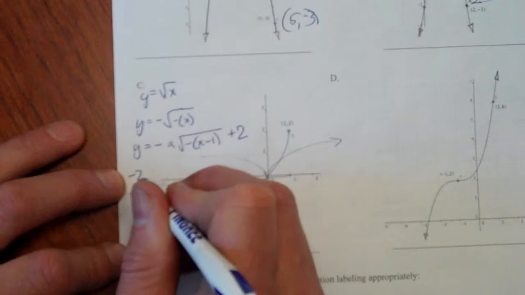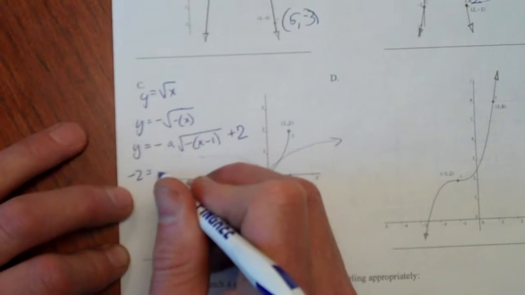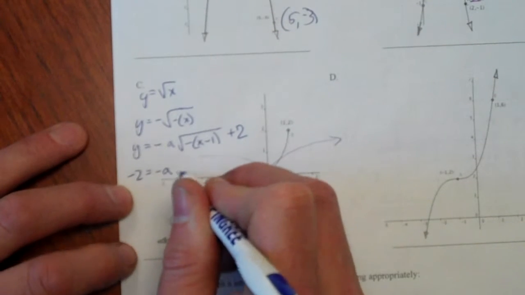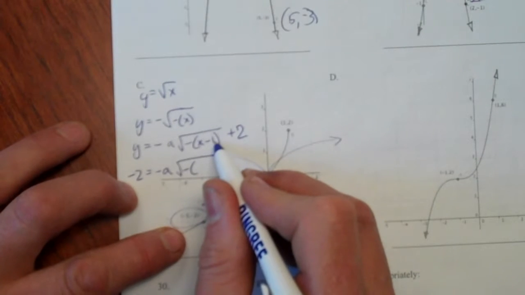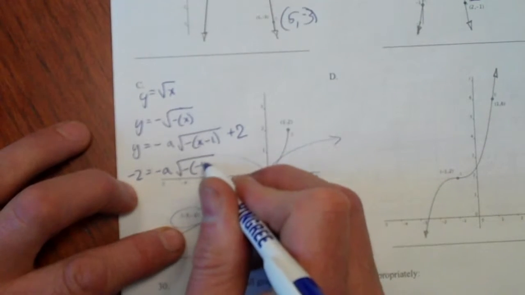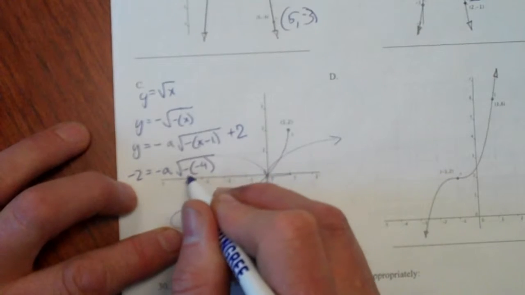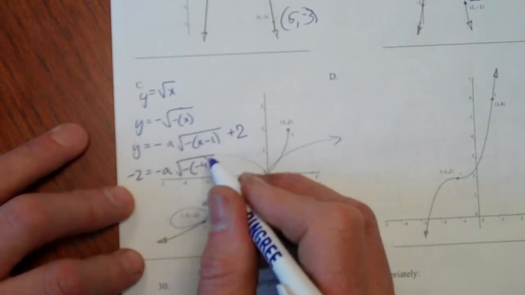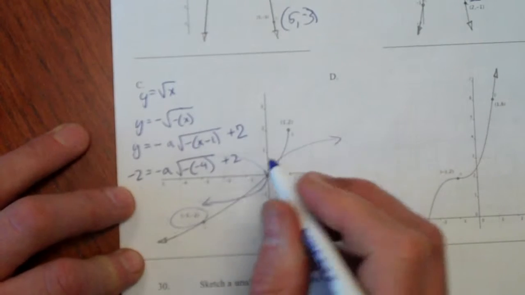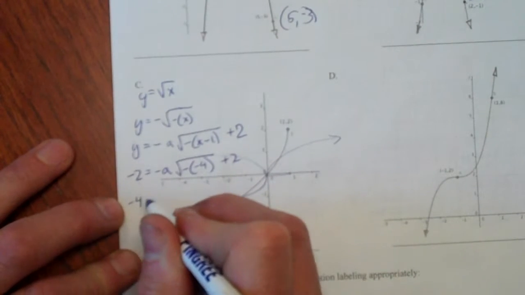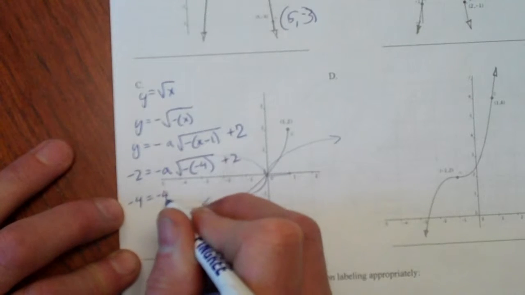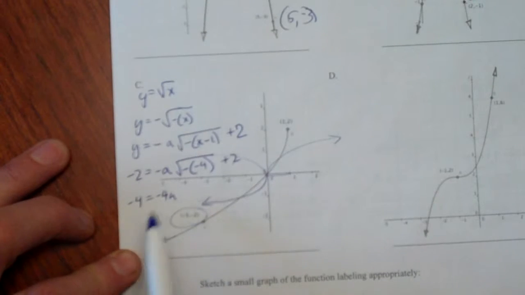So I'm going to put negative 2 equals negative a times the square root of negative 3 minus 1, which is negative 4. Negative negative 4 is positive 4. When I take the square root of positive 4, it's going to be 2. So I've got this plus 2. When I take that away from both sides, I'll get negative 4 equals negative 4a. Well, a is just 1 then.